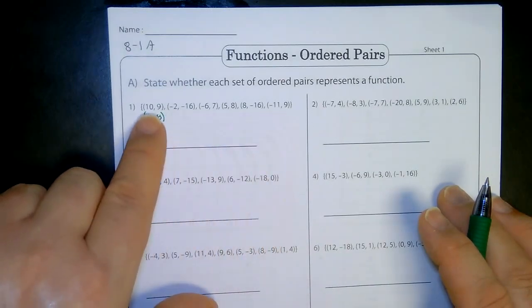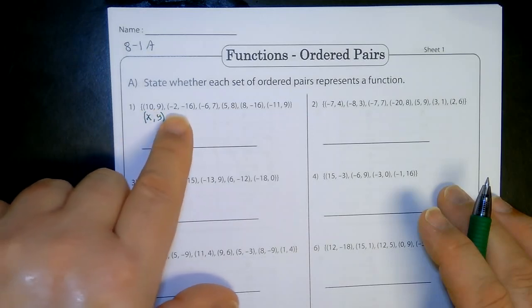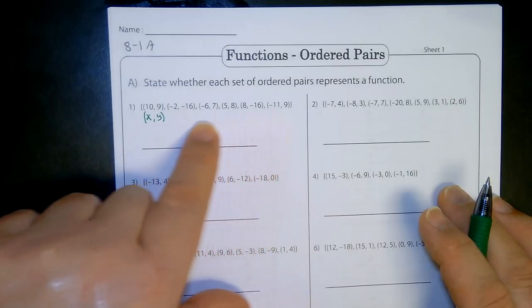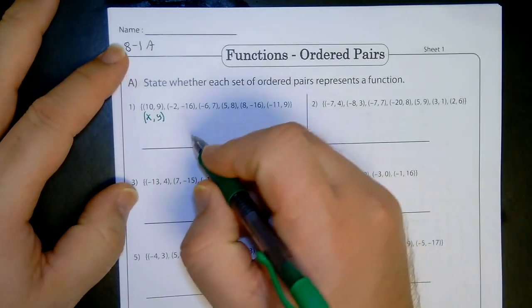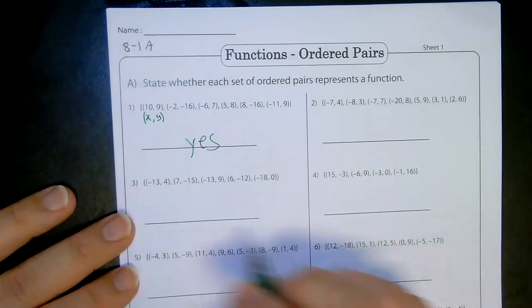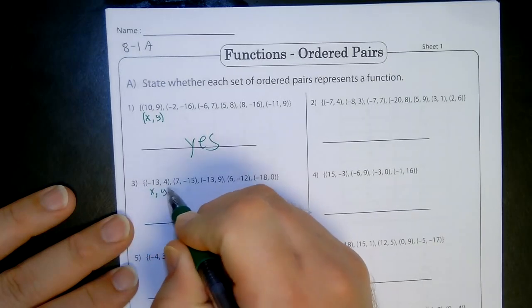Okay, so as long as x occurs, like 10 occurs once, -2 occurs once, -6, 5, 8, -11. I don't have any repeated x values. So then this will be a yes. Okay, number 3. Again, I'm going to look at my x values.